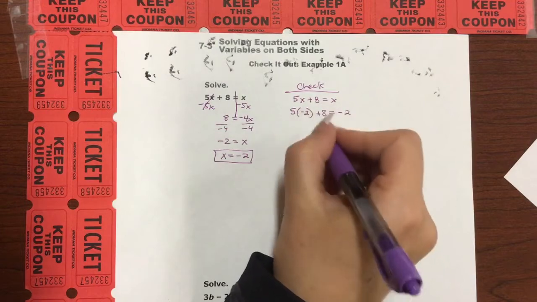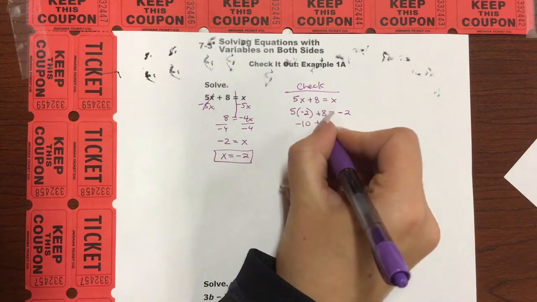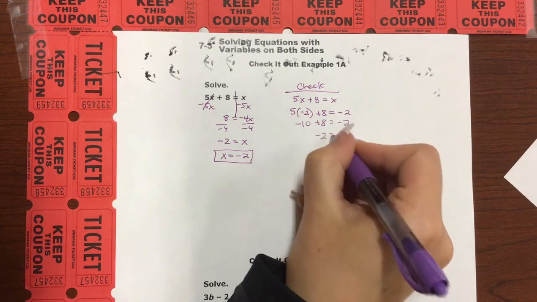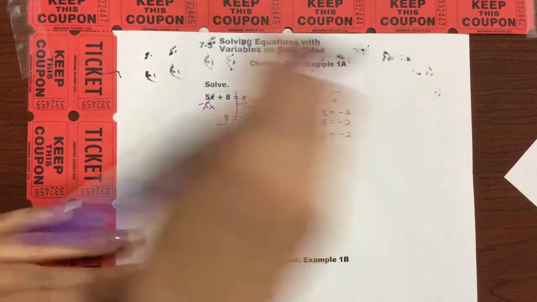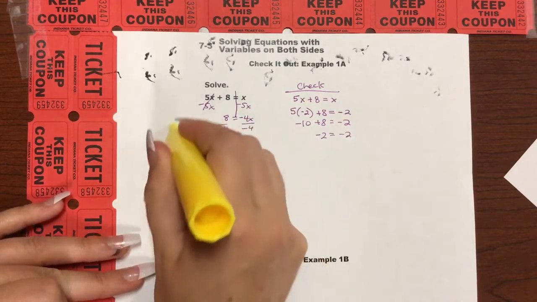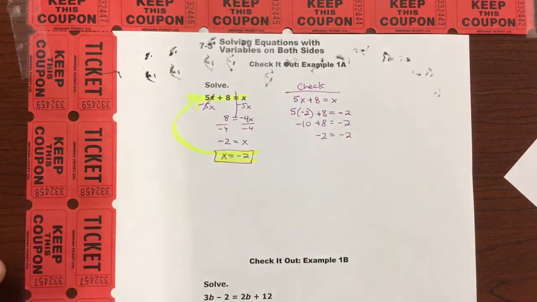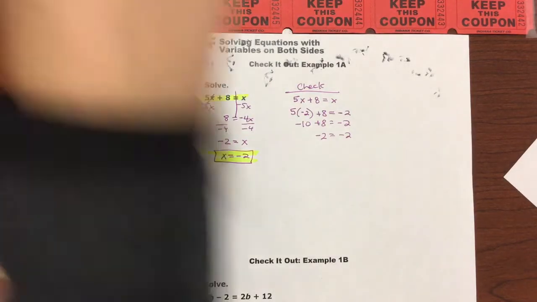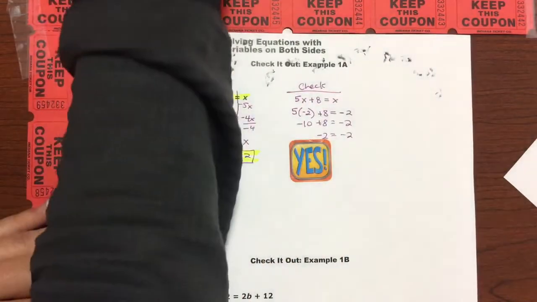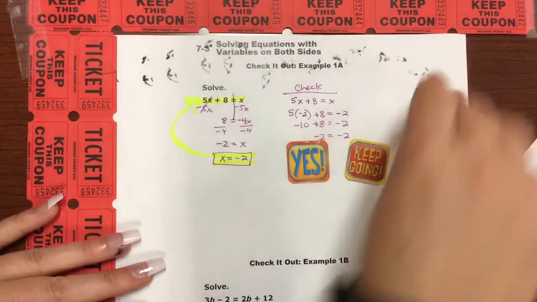All right, so 5 times negative 2, order of operations. Here we go, and then negative 10 plus 8 would be a negative 2, and this is a true statement, which means that x equals negative 2 is our solution to the original equation right there, okay? If you got that right, yes, you did it. You did it, yes, but we need to keep going on.